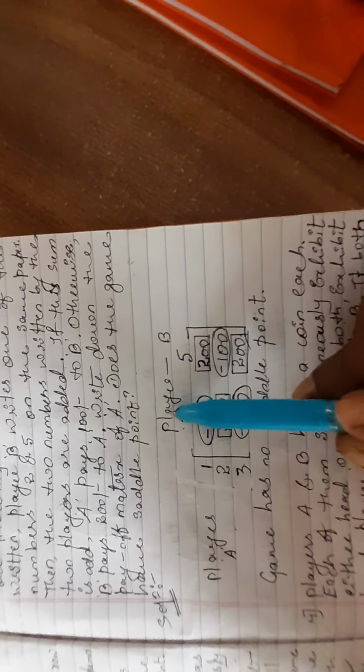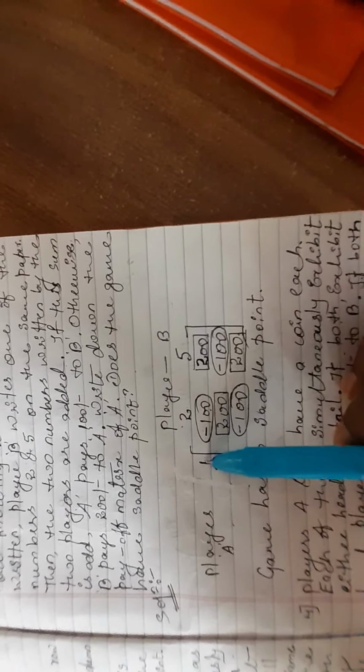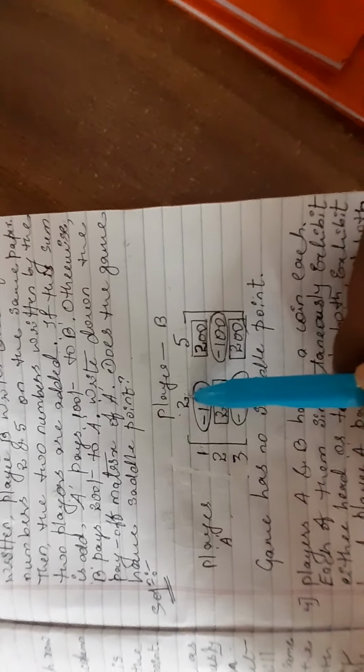See here, 1 and 2: first cell, first row, first column. The number for player A is 1 and the number for player B is 2. If you add 1 plus 2, you will get 3. 3 is an odd number.